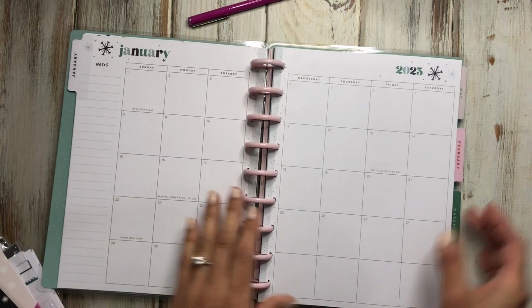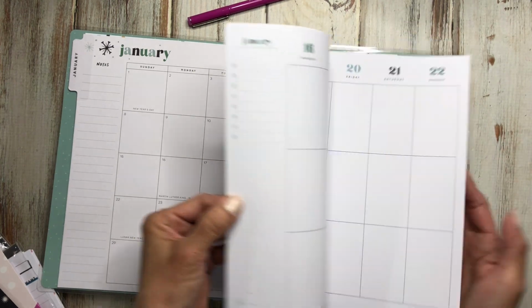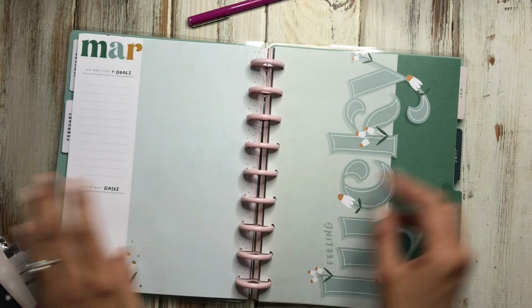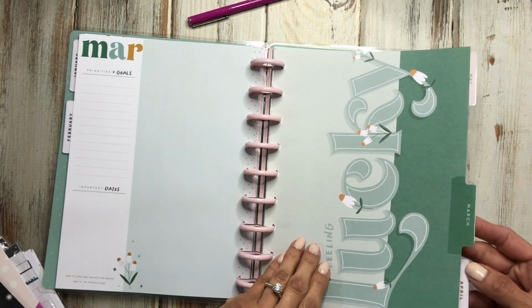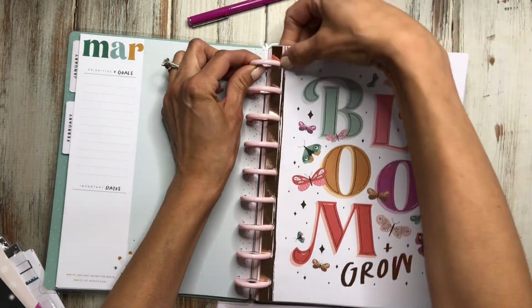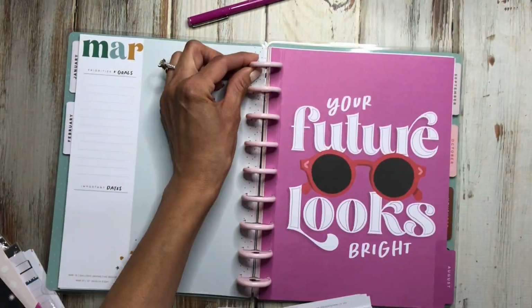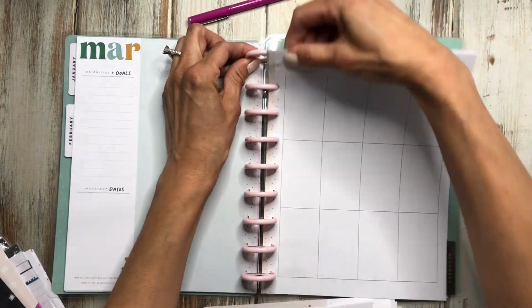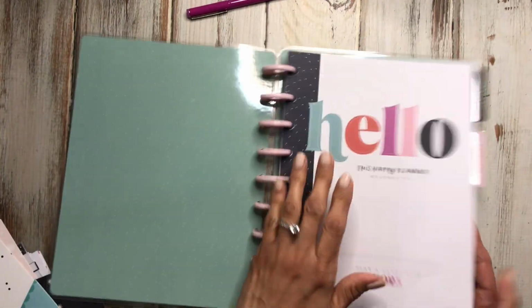So let me see here. I think I'm going to try to leave two months in here, and then I'm going to take everything else out. So I'm going to go ahead and pull these out and I'll be right back. Okay, so now that that's done, this is going to be my catch-all.